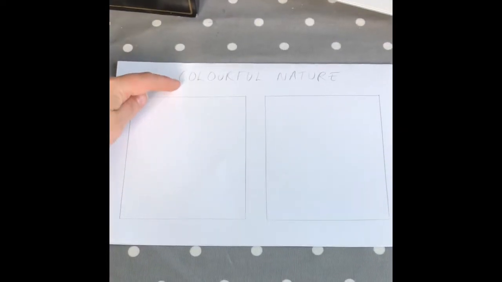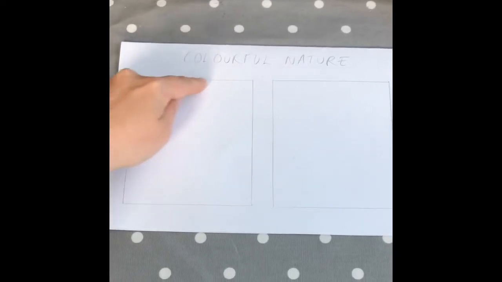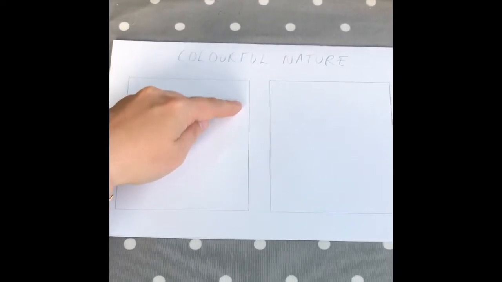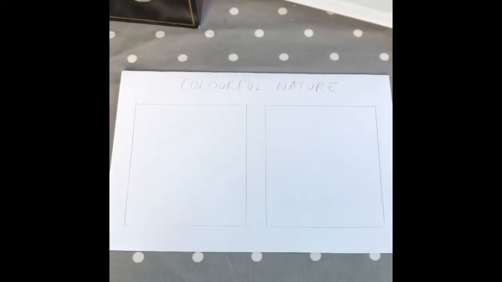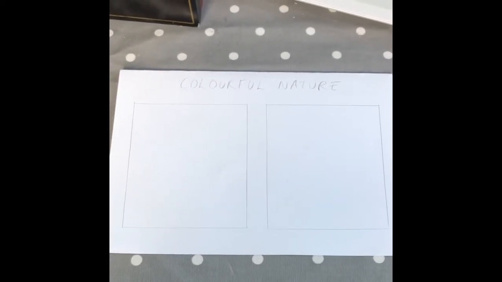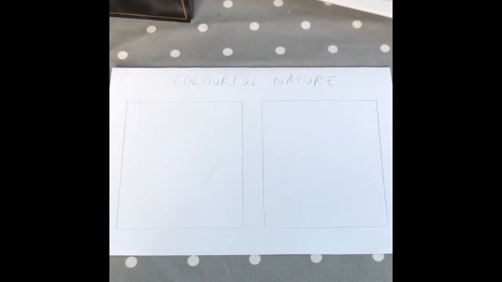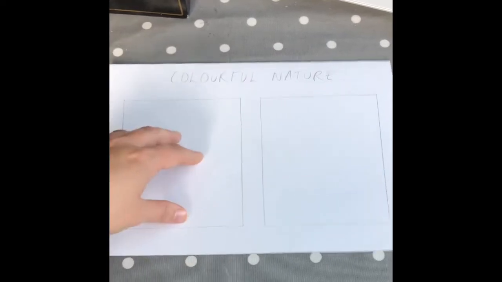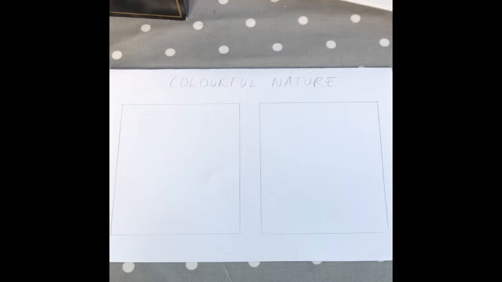So I've got my title of Colourful Nature, and I've got my 2 boxes here. They are 12 centimetres across, 14 centimetres down with a 2 centimetre gap. And as you can see, those fit really nicely onto the A4 page. I'm now going to start to sketch out my natural image in the first box, and then I'm going to show you how to add colour in a soft way like Monet.